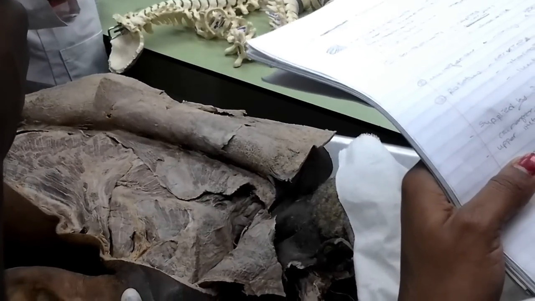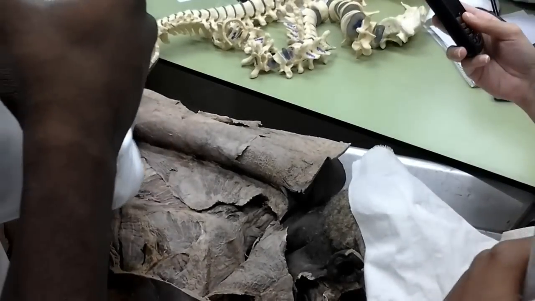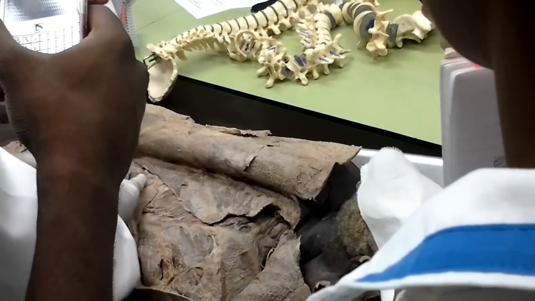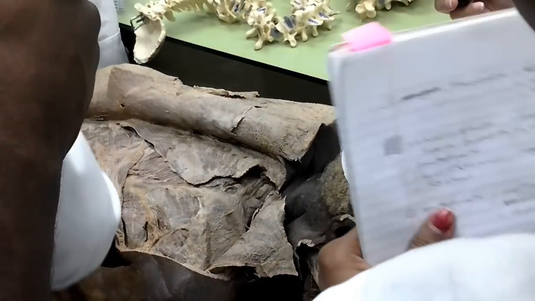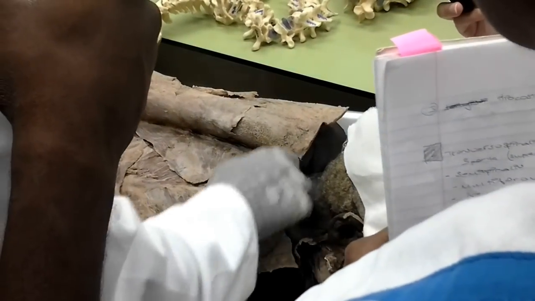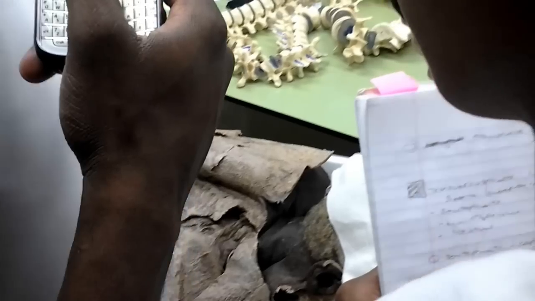Now, what is its clinical importance? In olden years, they used to do some approach in order to relieve pain. That's all about the muscles here.